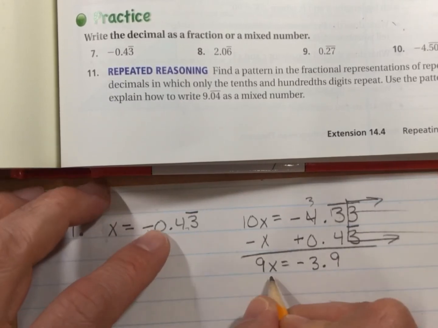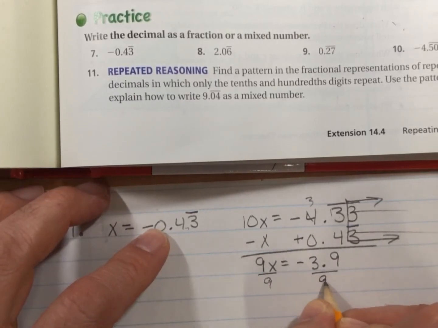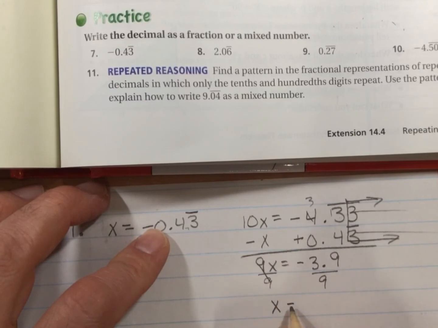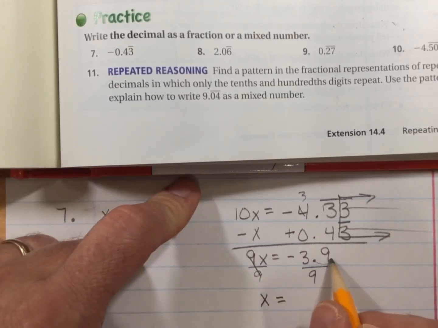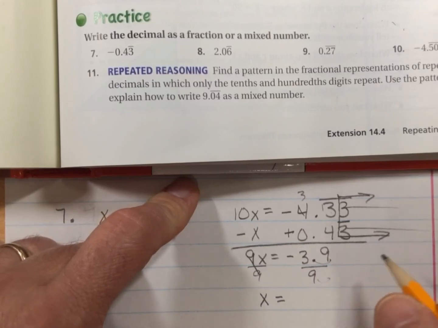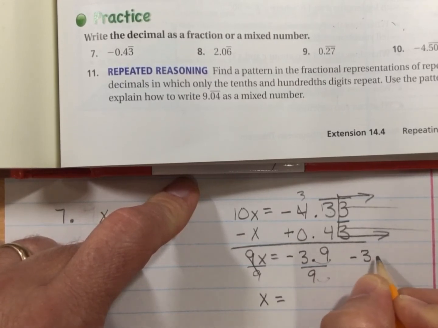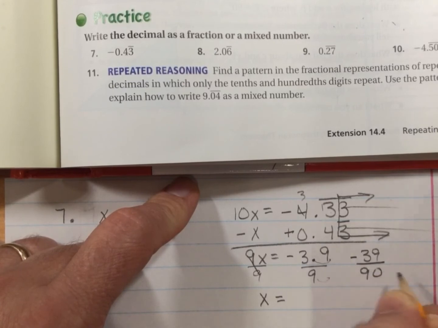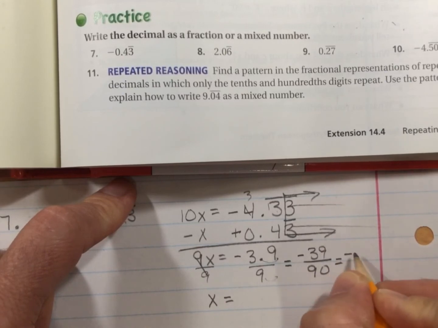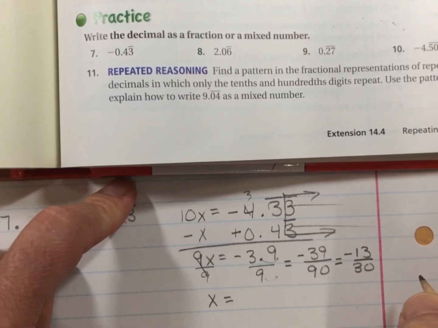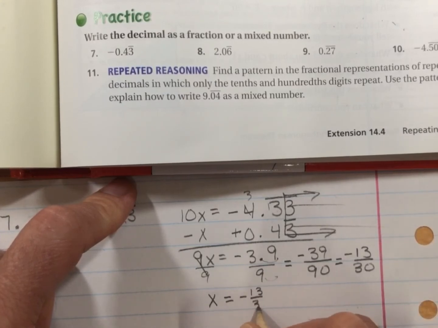Divide both sides by 9, and I get x equals, and now, again, I have to move that decimal out of there, so I multiply top and bottom by 10 to get negative 39 over 90. I can simplify by 3 to get negative 13 over 30. Negative 13 over 30.